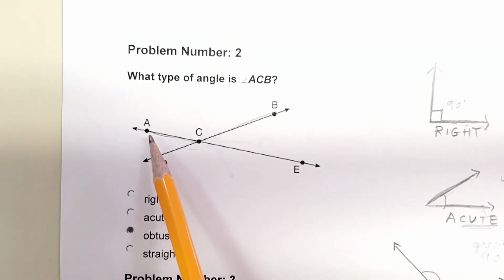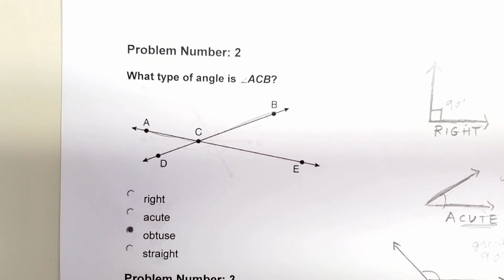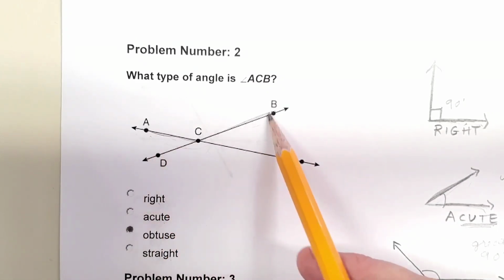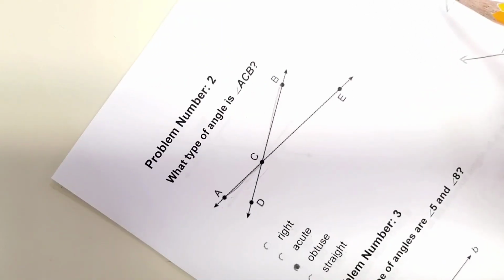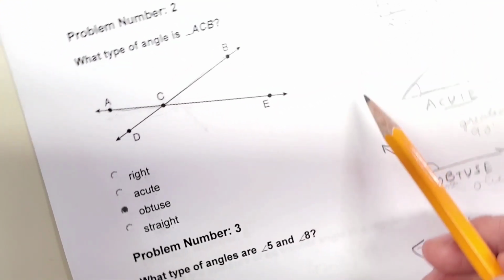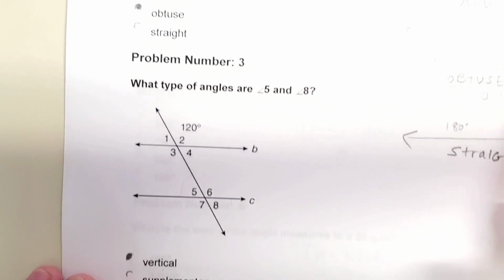So ACB is lining up with an obtuse angle. It's greater than 90 degrees. So you turn that greater. Okay, moving on to number 3.